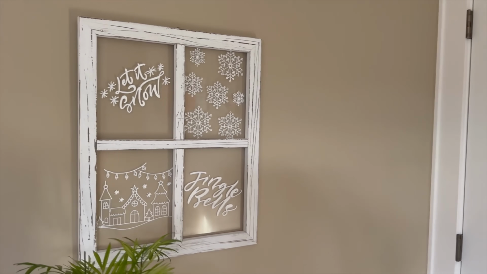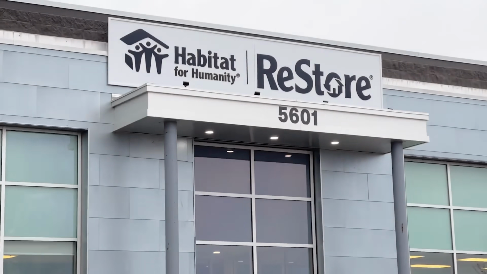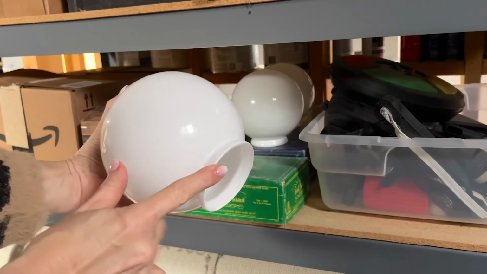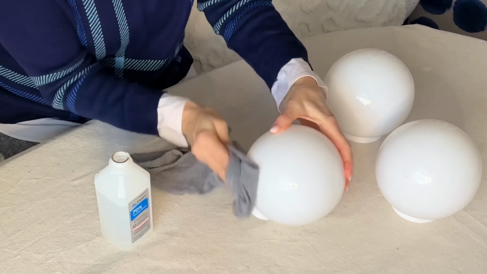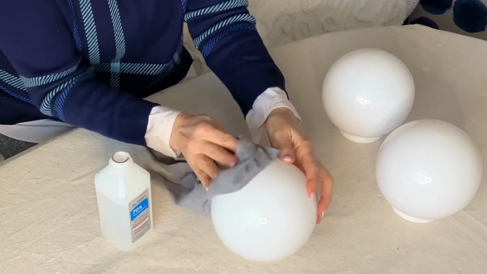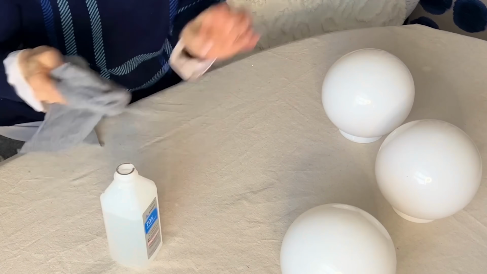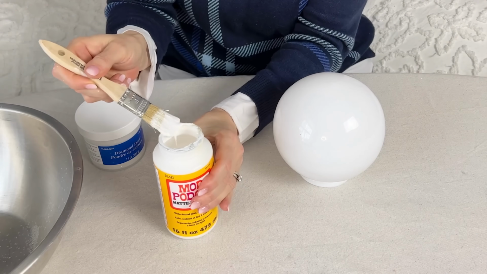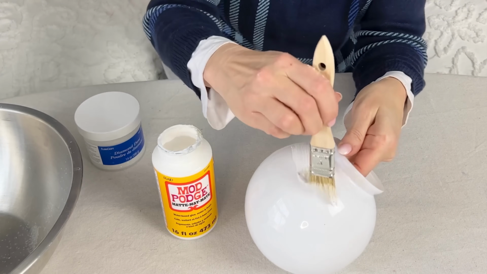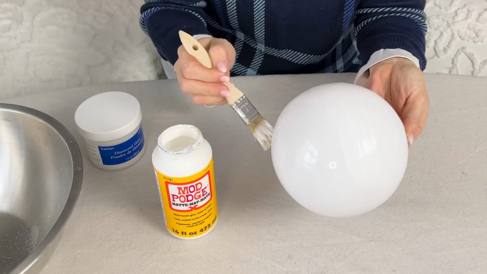Head to your local salvage, vintage, or thrift store and pick up some inexpensive white glass globes that are normally used for ceiling light fixtures. Remove any stickers or tags and thoroughly clean the outside of the glass globe with rubbing alcohol. Next, crack open a bottle of decoupage glue and thickly brush the glue all over the glass globe.